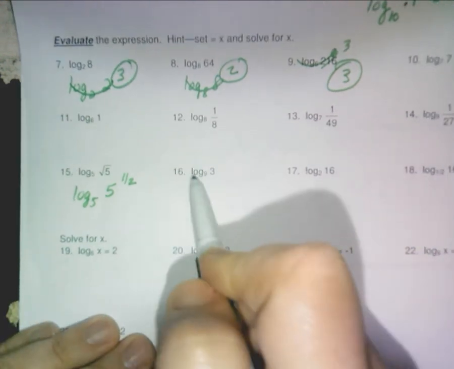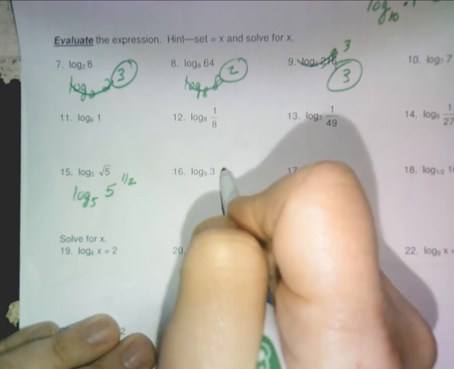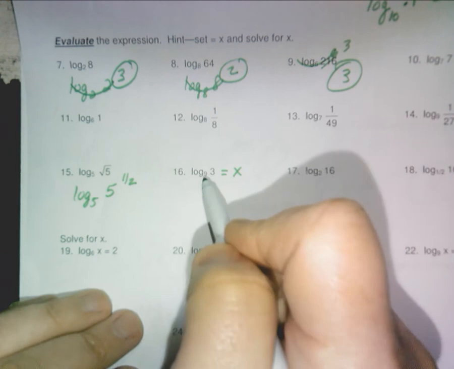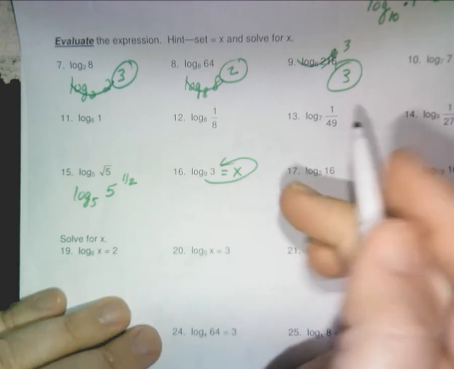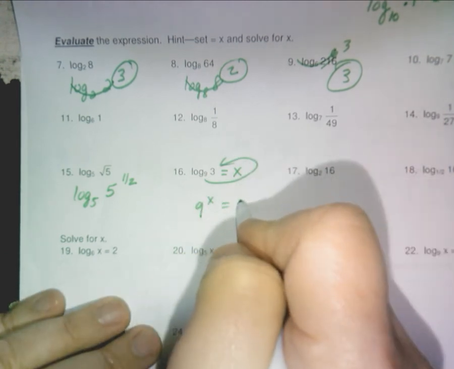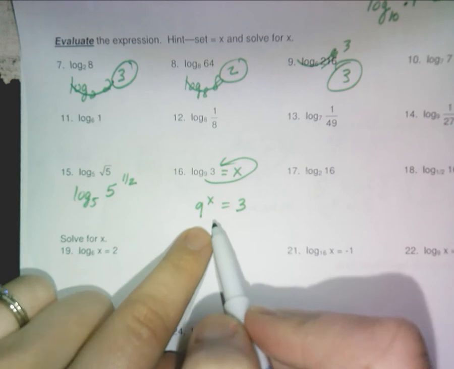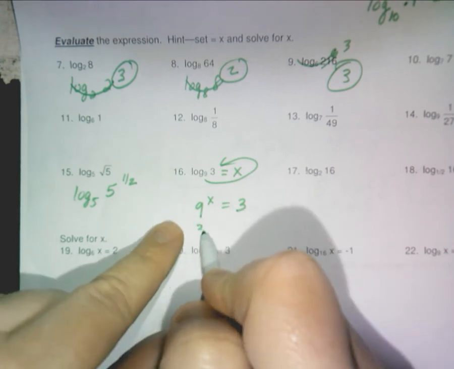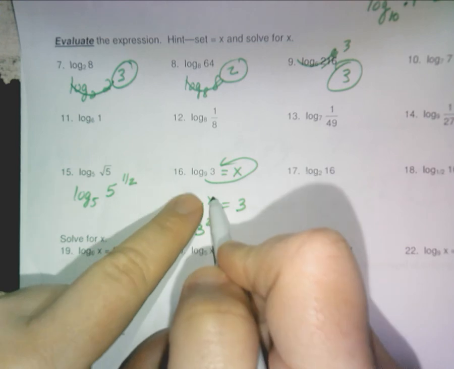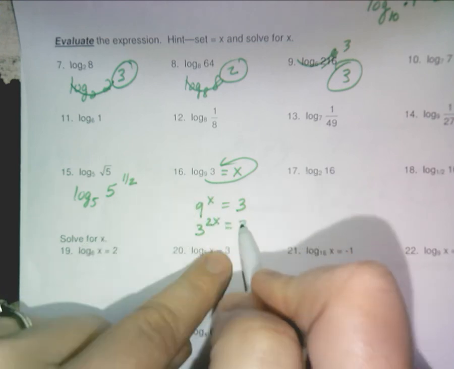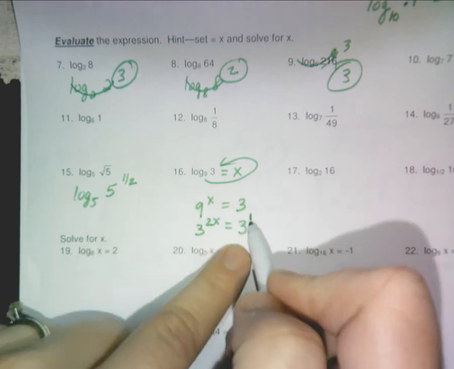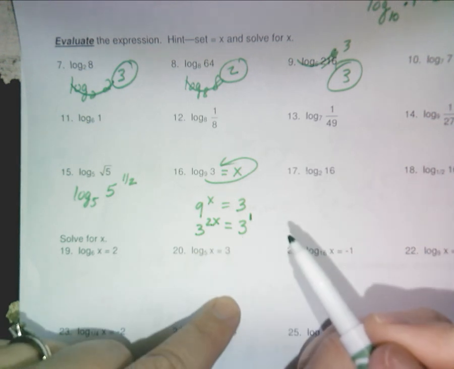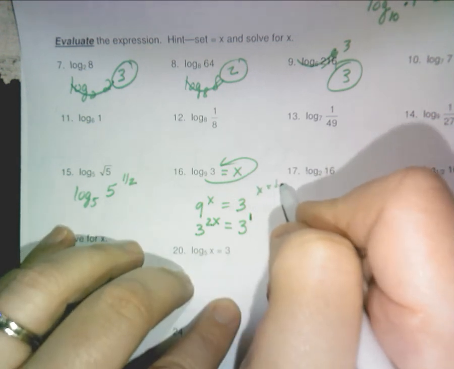Let me do 16 a different way though, which I see many of you can do. I'm going to do it like I just showed you. Set it equal to x. 9 to the x equals 3. I could write 9 as a base 3, could I not? 9 is 3 squared, so 3 squared to the x equals 3 to the 1. There's always an understood 1 here. So now what would x equal? 1/2. The answer is 1/2.